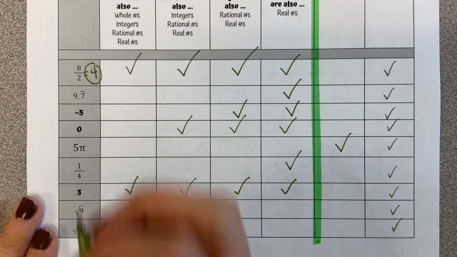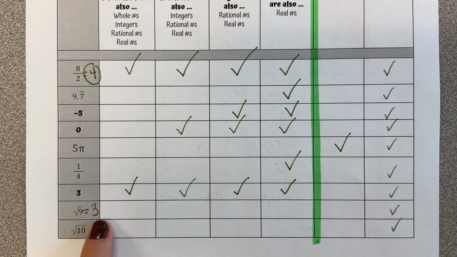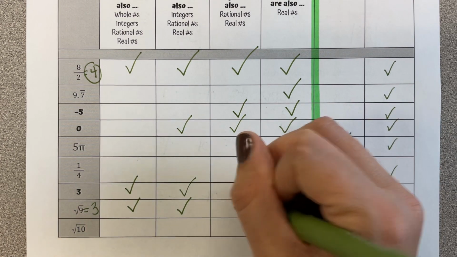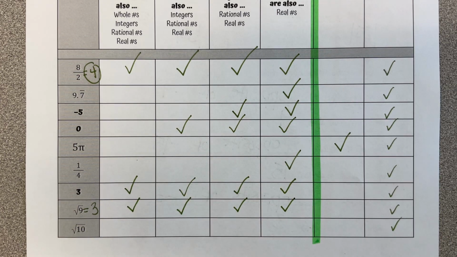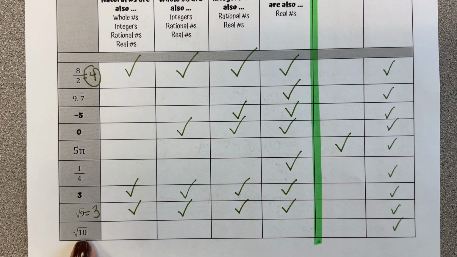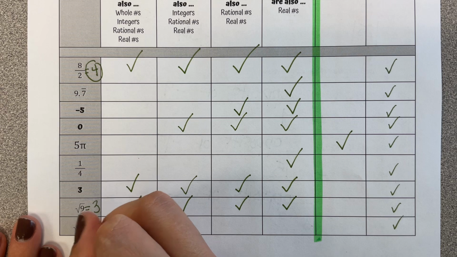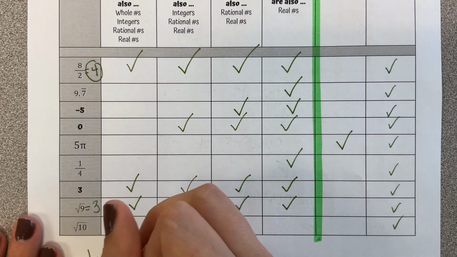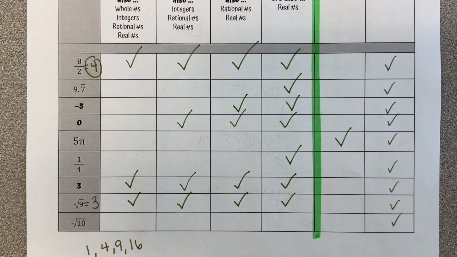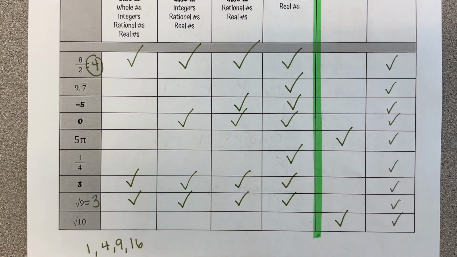And then our square roots. First, we got to see if we can simplify. Square root of 9 simplifies to 3. Well, we're back to the whole number 3, which we already had, which was natural and whole and an integer and rational. And then last one, square root of 10. If I tried to simplify that, it doesn't work. Think of your perfect squares. Our perfect squares are 1, 4, 9, 16. 10 isn't any of those. So it's not a perfect square, so it's going to be a decimal that goes on forever, which is irrational.